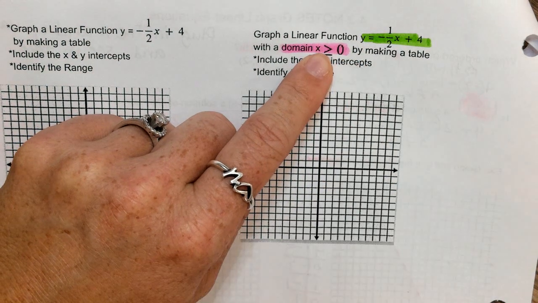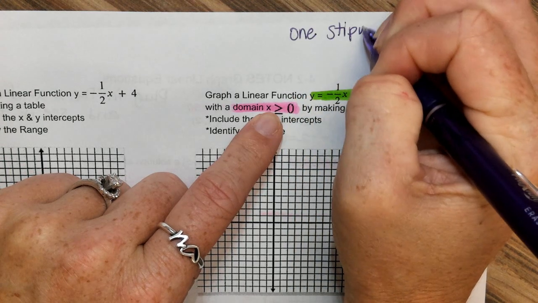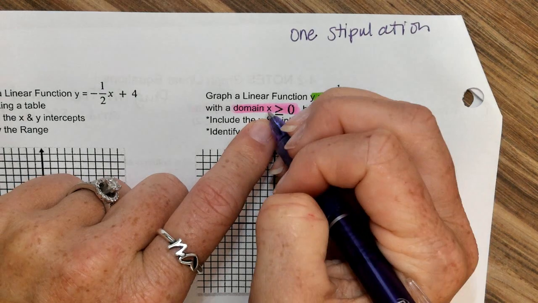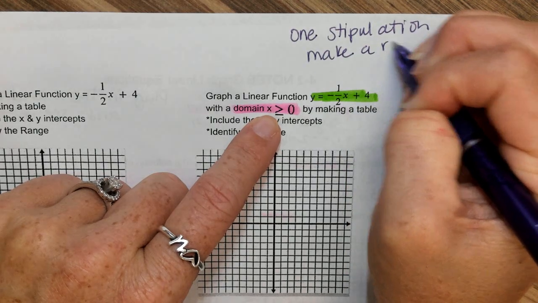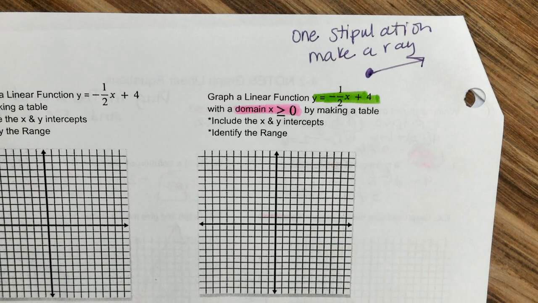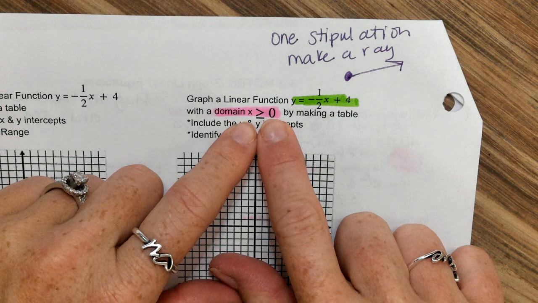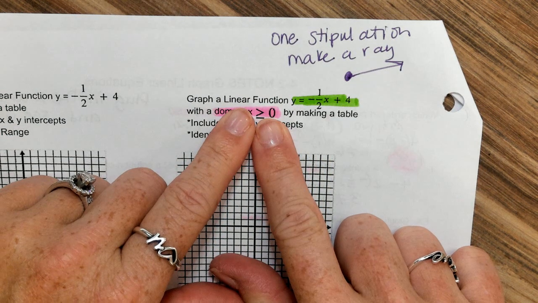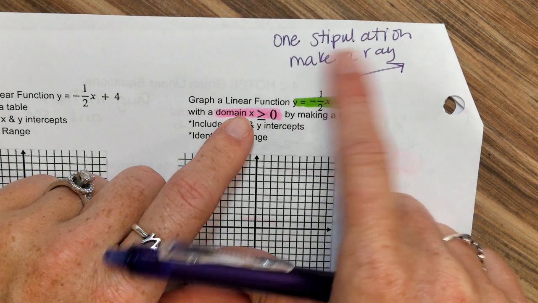A ray. So if the domain has one stipulation, a stipulation means a rule, like this, it's going to be a ray. Make a ray. So a dot with an arrow. You do not get to pick anymore. You have to follow that rule. Yes? Make a ray. One stipulation, make a ray.